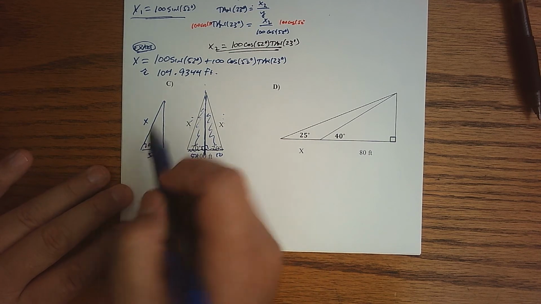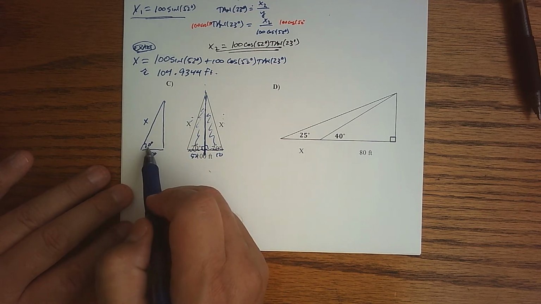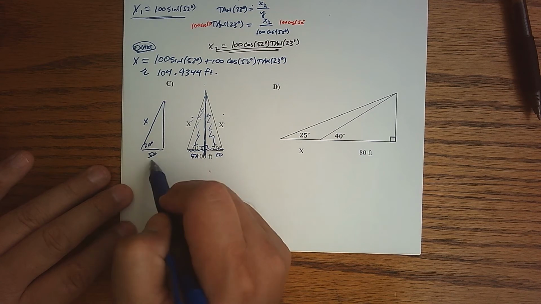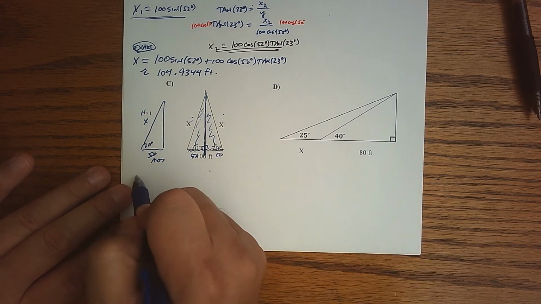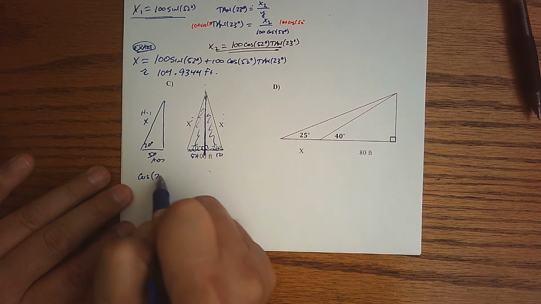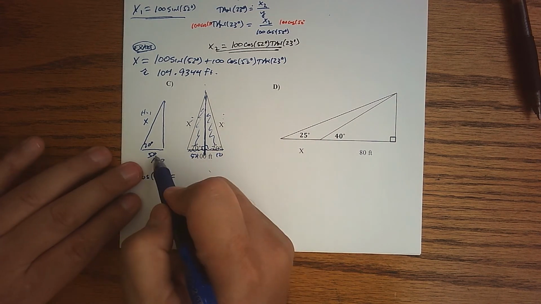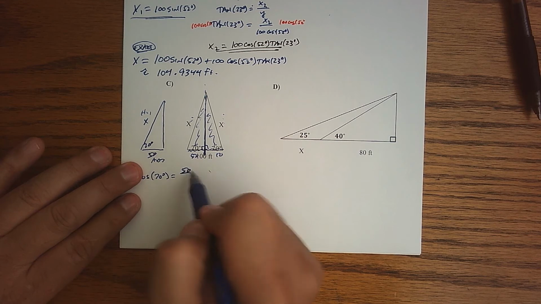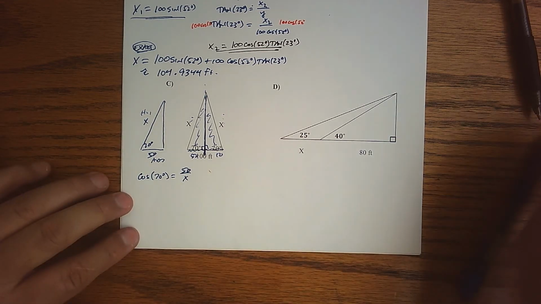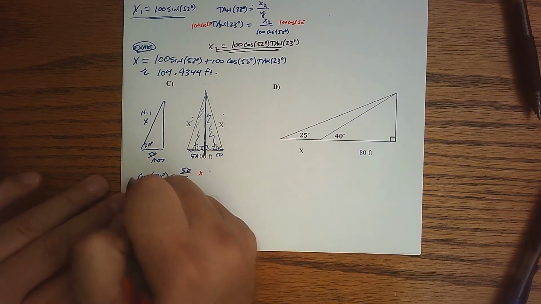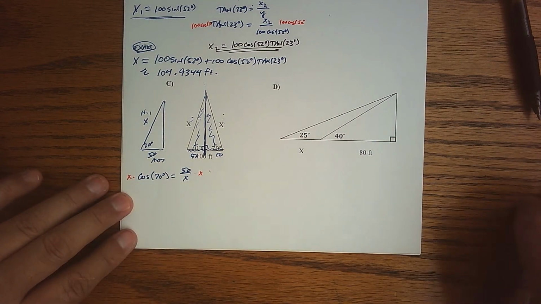So putting this together, as far as the 70 degrees is concerned, we know its adjacent and we know its hypotenuse. So that's a classic cosine. So the cosine of 70 degrees is my adjacent 50 over my hypotenuse x. And so starting to solve for this, I probably begin by multiplying both sides by x.